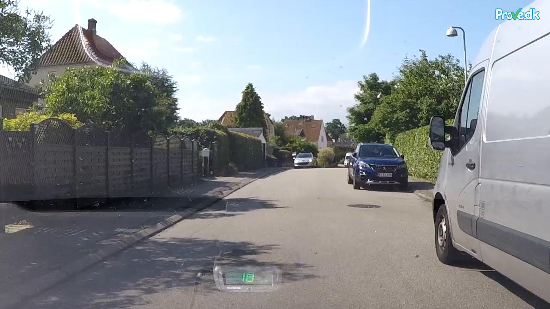The oncoming vehicle is moving slowly. There are no vehicles behind you. How will you continue? The obstacle on the road is on your side, so you must give way to the oncoming vehicle.